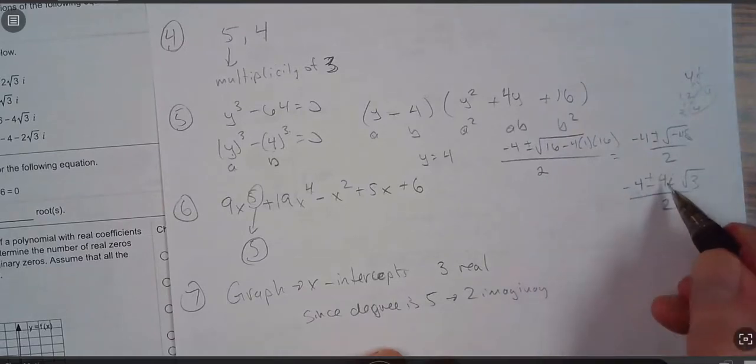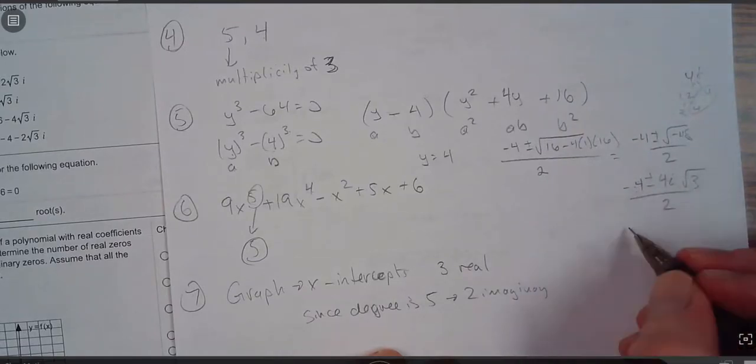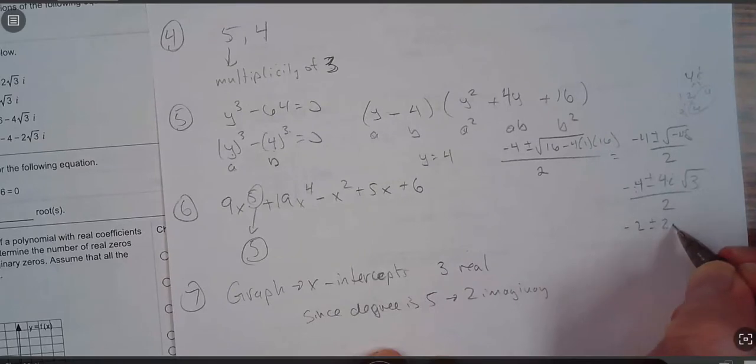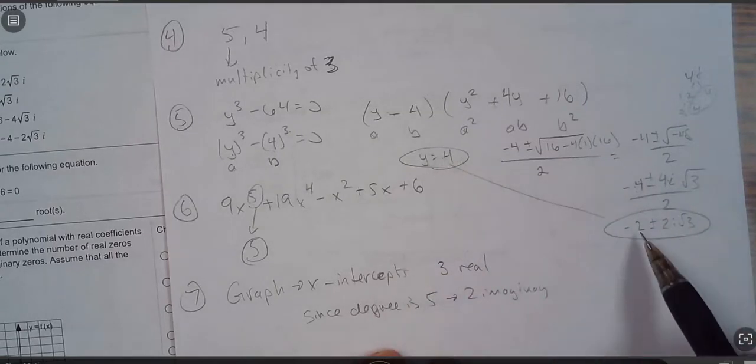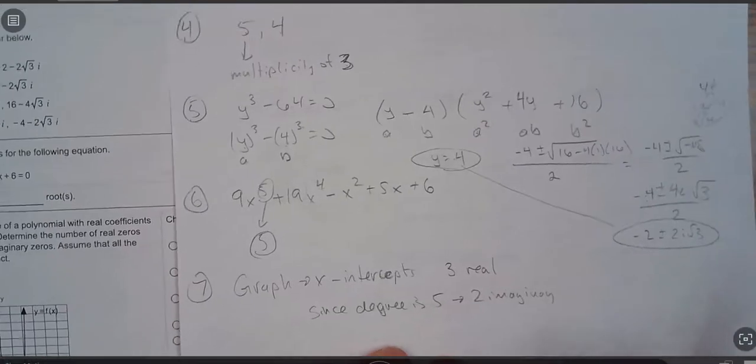And since they're all divisible by 2, now there'd be a negative 2 plus or minus 2i radical 3 over 1, or just leave it like that. So there's all 3 of your solutions. 4, negative 2 plus 2i radical 3, and negative 2 minus 2i radical 3.